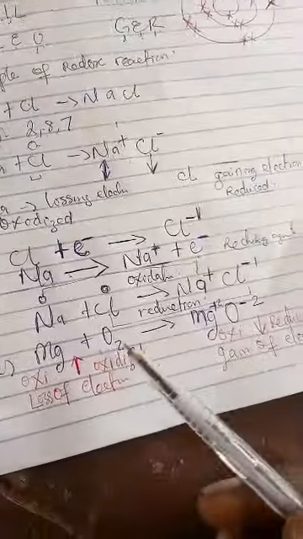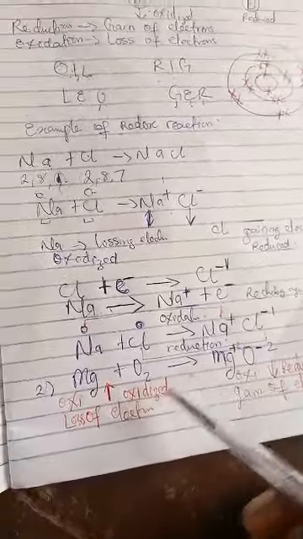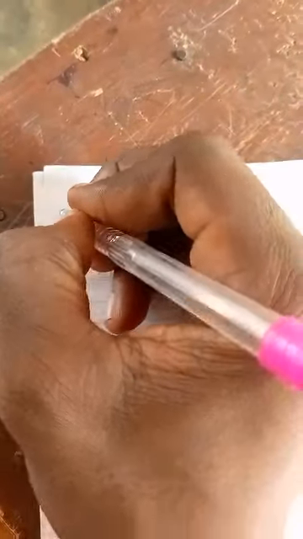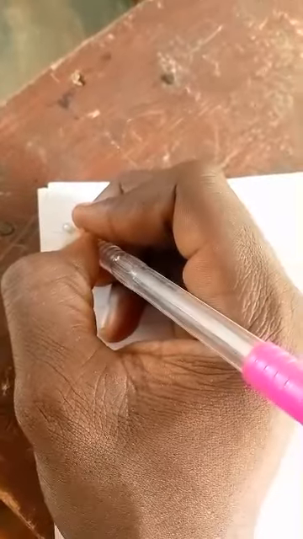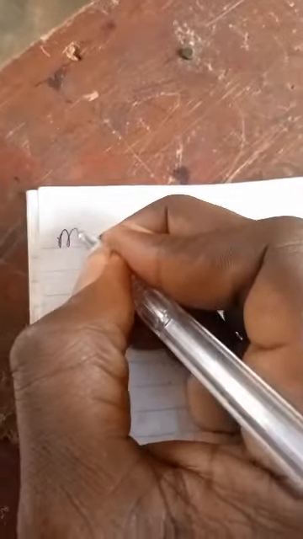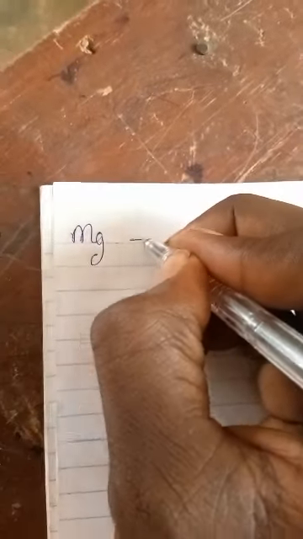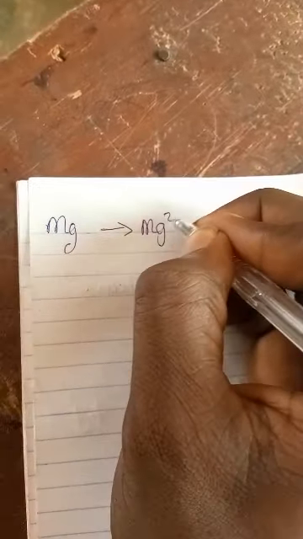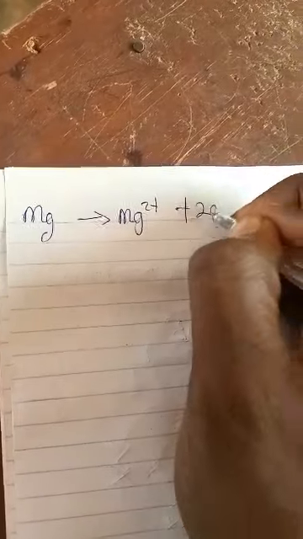Writing out the half reaction. We want to write out the half reaction of this given redox reaction. How can you write out the half reaction? You start with your magnesium. So magnesium gives Mg2+ plus 2e-, oxidized.